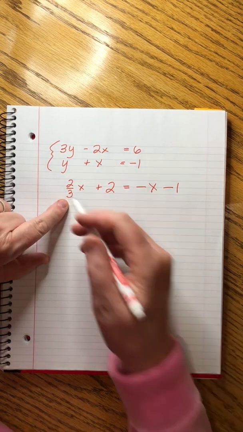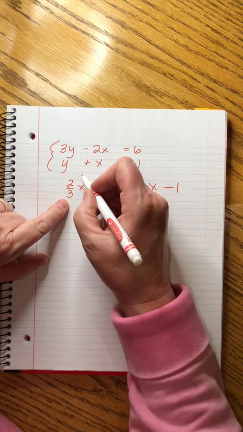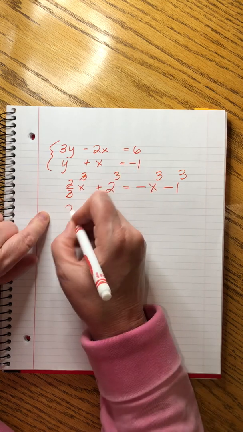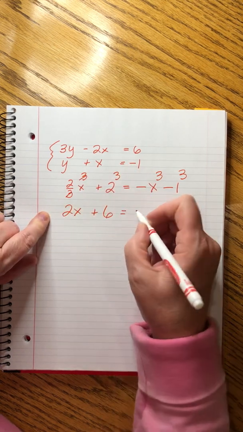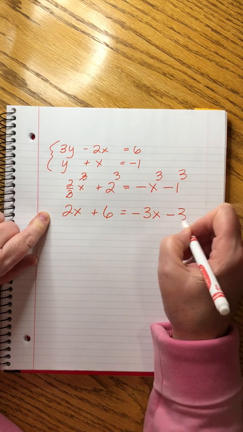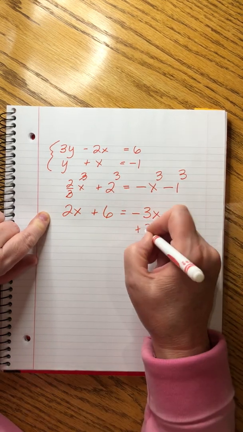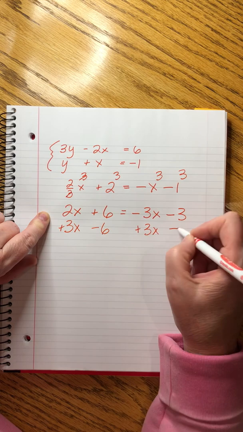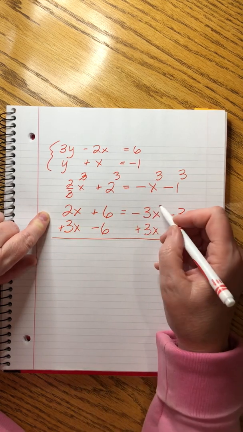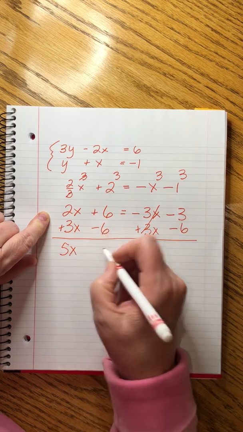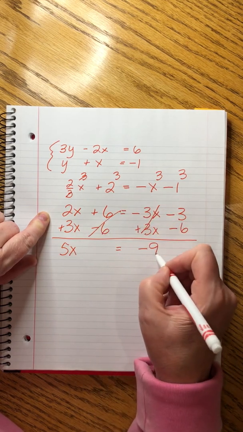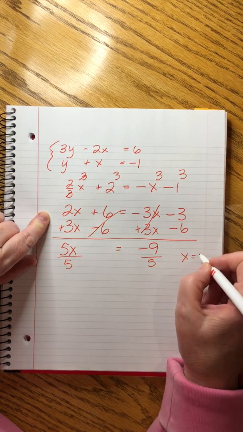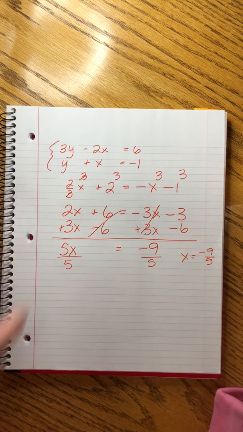All right, so I'm going to solve this. The first thing I'm going to do is multiply every term by 3 to eliminate that denominator. 3, 3, 3. So I'm going to get 2x plus 6 equals minus 3x minus 3. Then I'm going to add 3x to both sides, and I'm going to subtract 6 from both sides. I still owe you guys a picture of my teacher, don't I? 5x equals minus 9. So we get x equals minus 9/5. Oh, Lord have mercy.